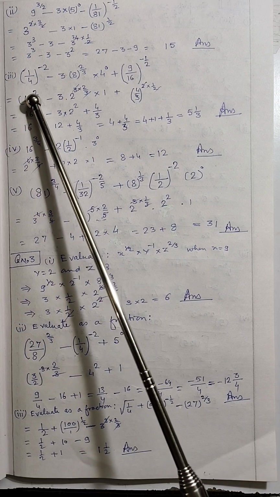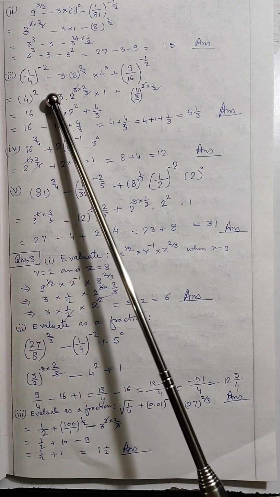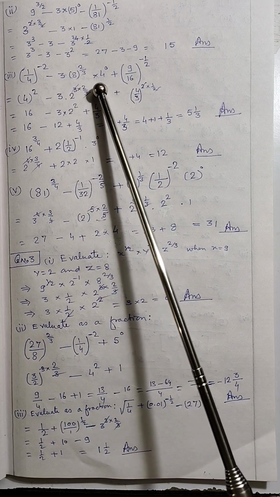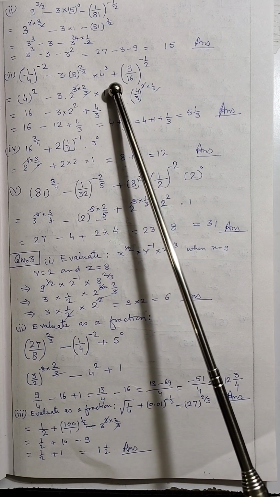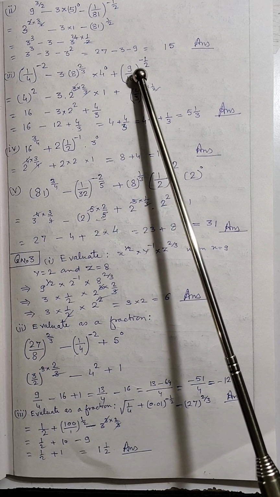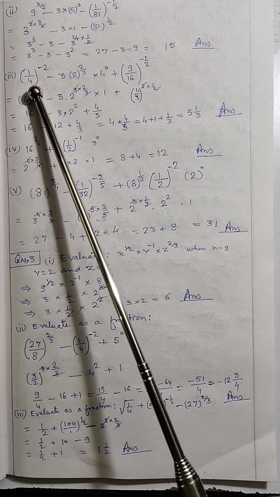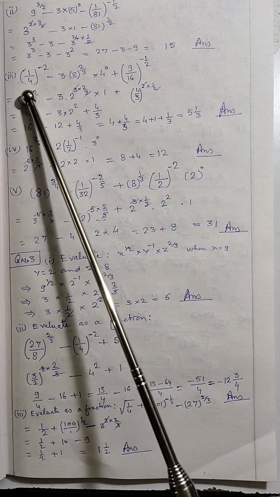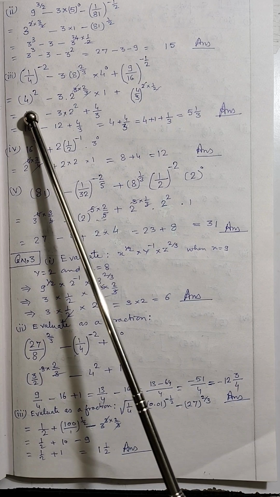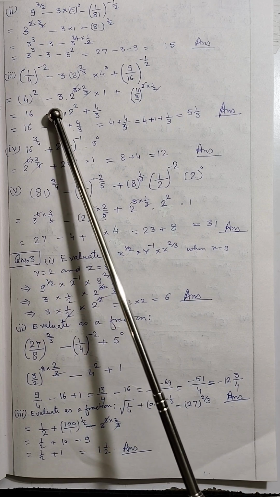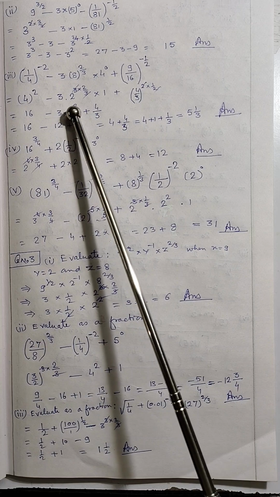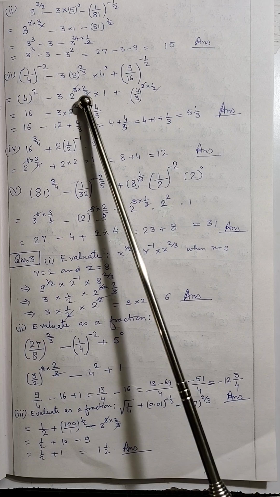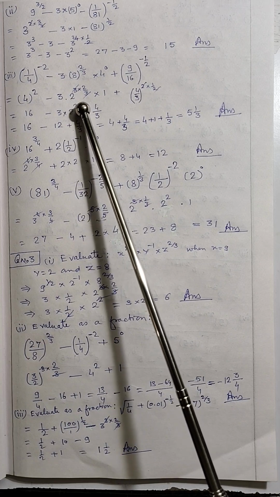Now come to the third part, that is (1 by 4) raised to power minus 2 minus 3 into 8 raised to power 2 by 3 into 4 raised to power 0 plus 9 upon 16 raised to power minus 1 by 2. Here, in order to make it positive, I can take this 4 as a numerator. So 4 raised to power 2 minus 3 into 2 raised to power 3. 8 has been written as 2 raised to power 3 into 2 by 3. So 3 and 3 will be cancelled.